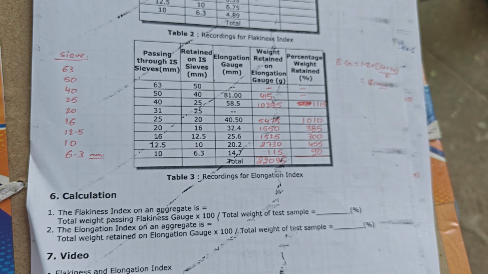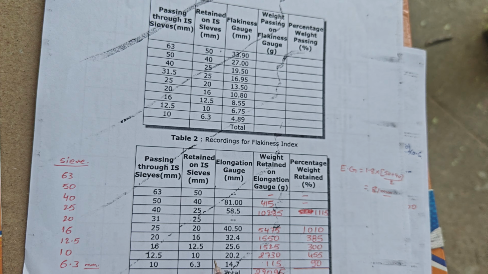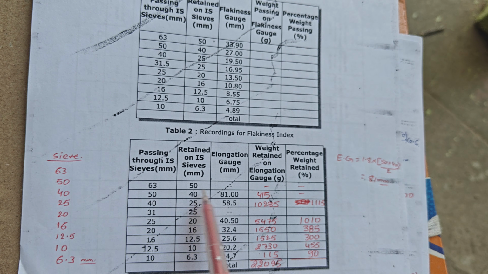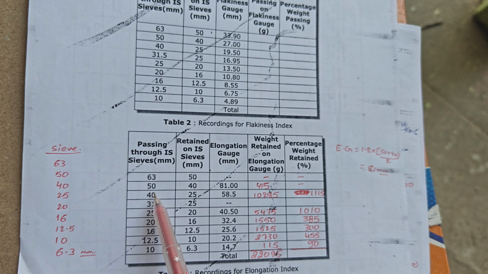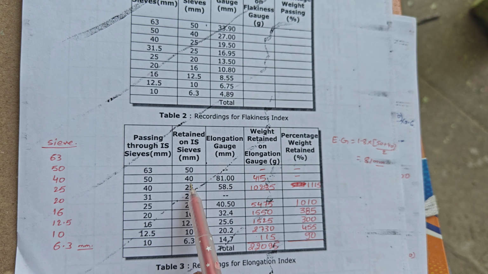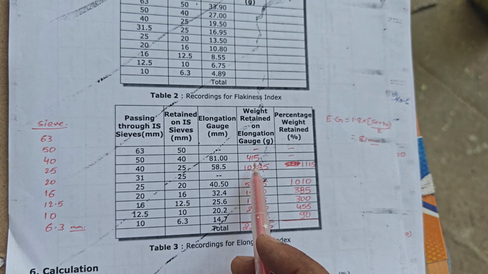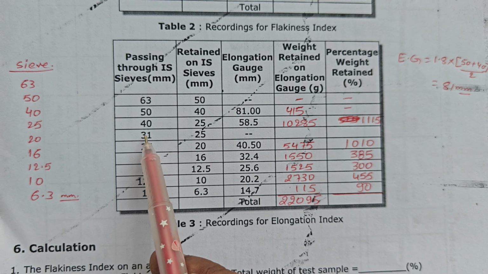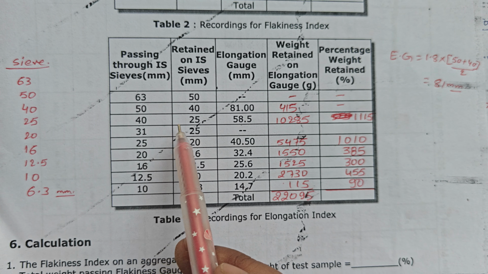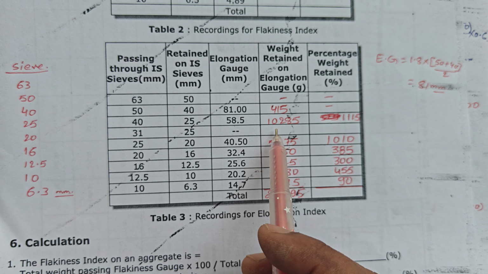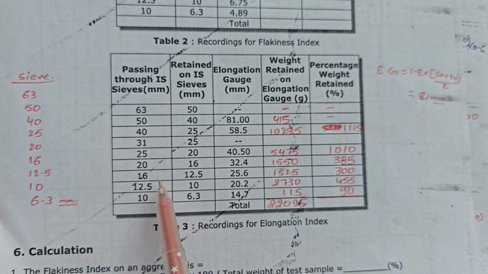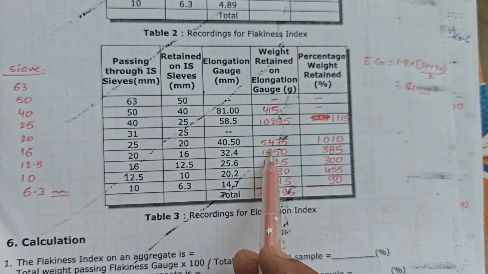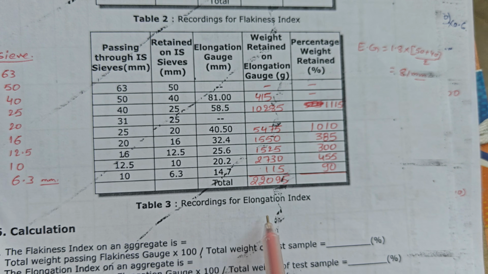observation sheet. In our case, after sieving the material, the material that passes through 63 and is retained on 50 is nil, and the material that passes through 50 mm and is retained on 40 mm is 415 grams. The material which passes through 40 and is retained on 25 is 10,285 grams. Similarly, for 25 and 20, 5475. So we will take all the weights.